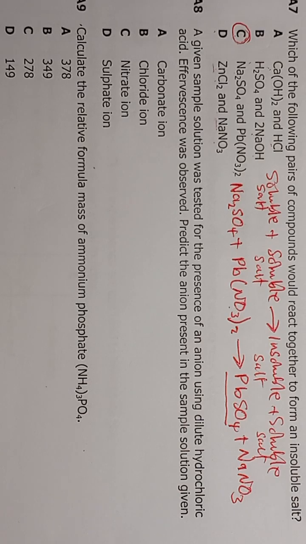Question 8. A given sample solution was tested for the presence of an anion using dilute hydrochloric acid. Effervescence was observed. Predict an anion present in the sample solution given. Option A, carbonate ion. Option B, chloride ion. Option C, nitrate ion. Option D, sulfate ion.